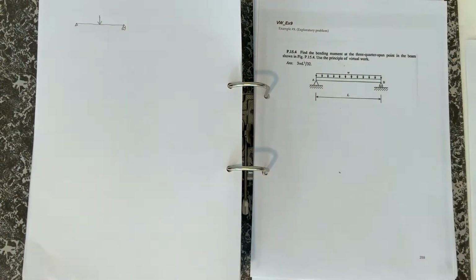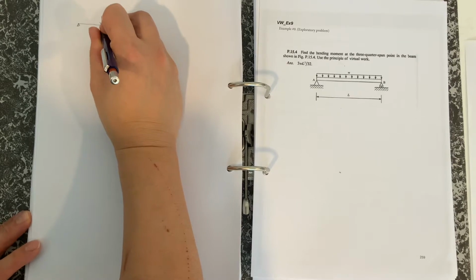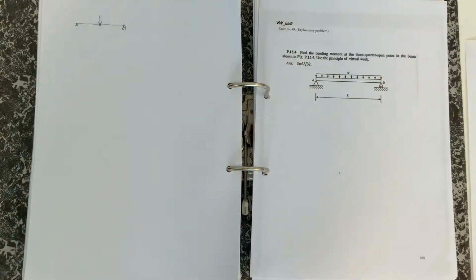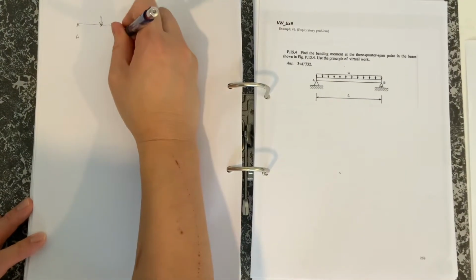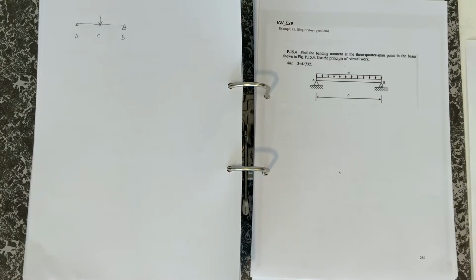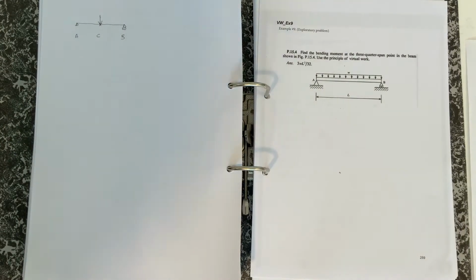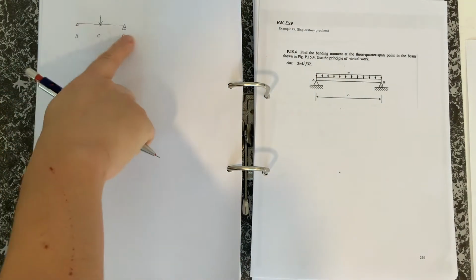So in this case here, to simplify the question, we would say, let's calculate the bending moment at that point under the point load, and we'll label it A, B, and C. So we'll just call it MC. So now we've labeled it, and we now want to use virtual work to calculate the bending moment at C.